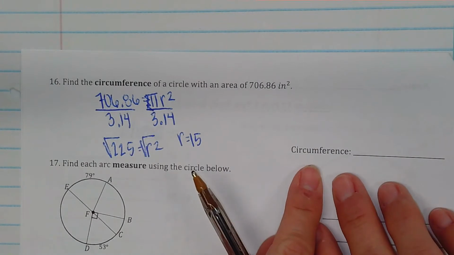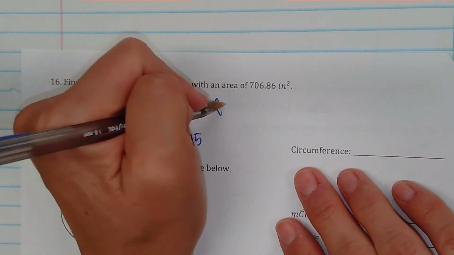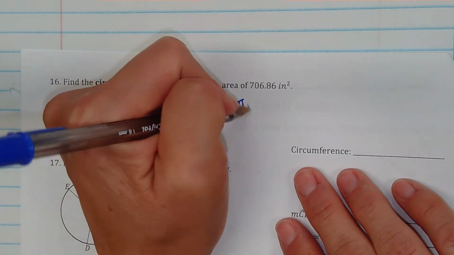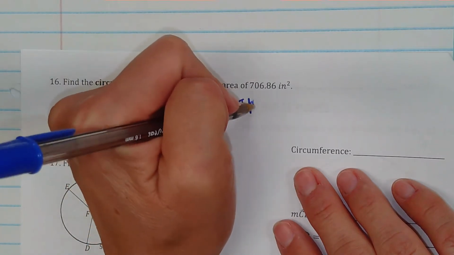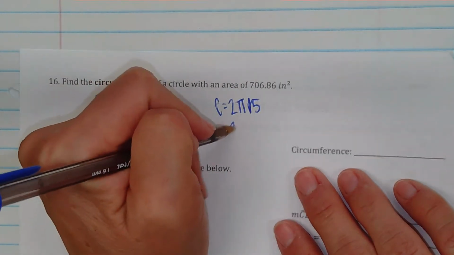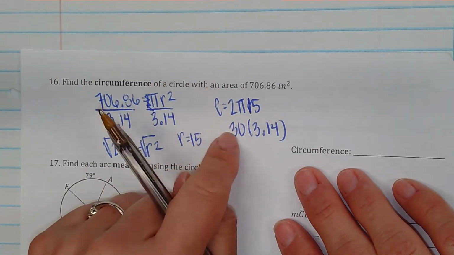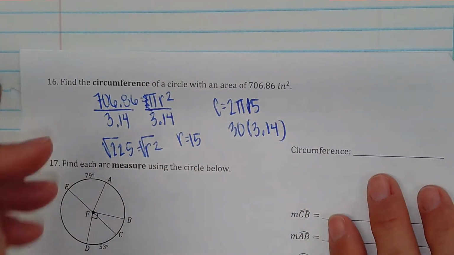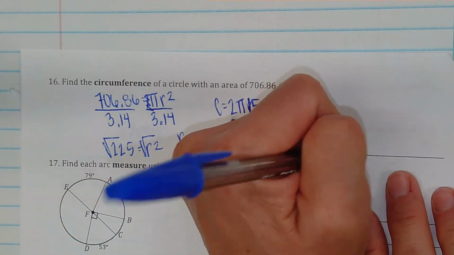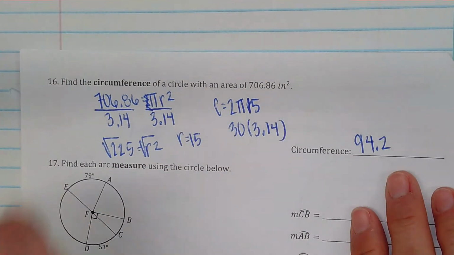Now we need to find the circumference. So circumference is equal to 2 pi r, where r is 15. So we have 30 times 3.14, right? We got the 30 by doing 2 times pi, and we get approximately 94.2.